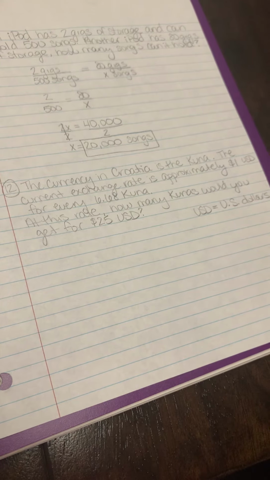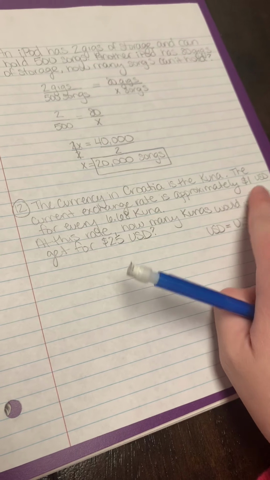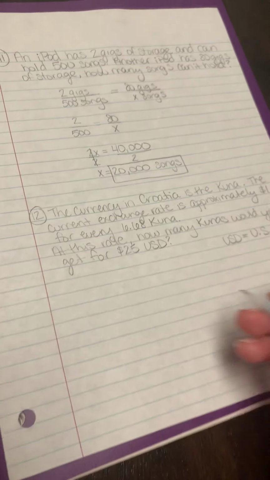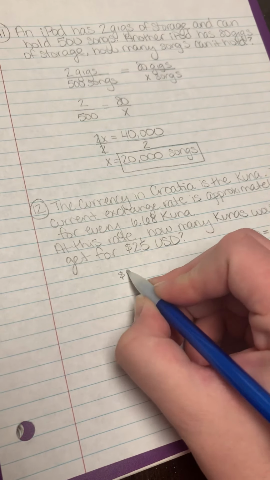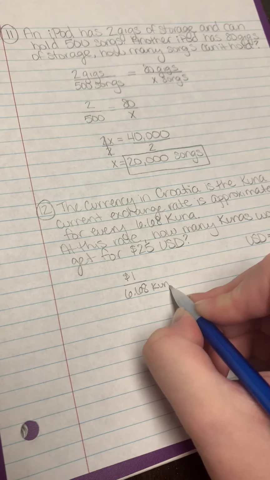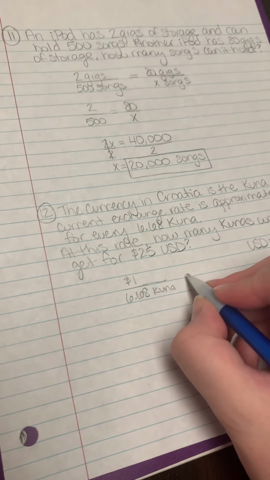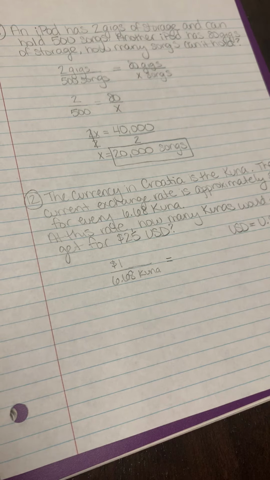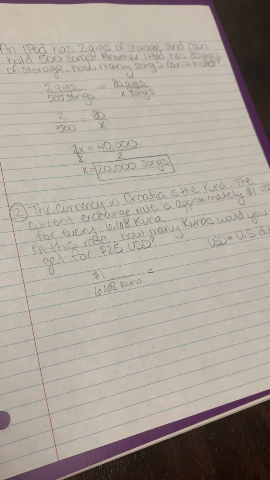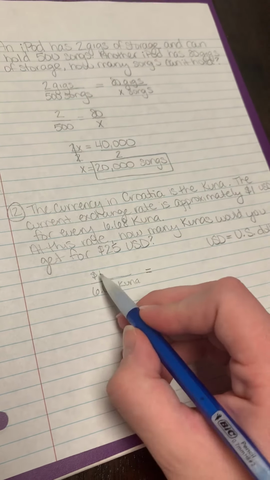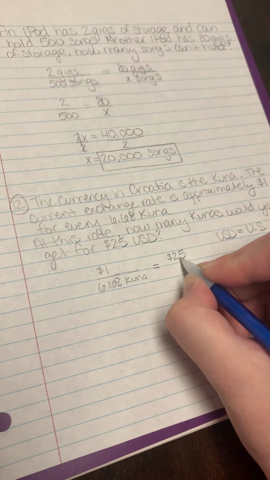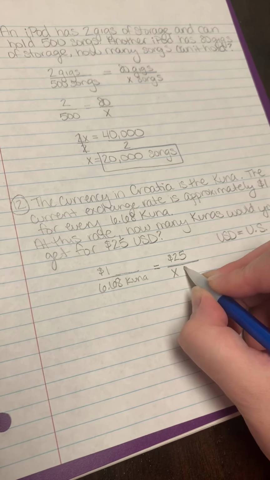So let's set up our proportion. So the first thing we know is that $1 US is exchangeable for 6.68 kuna. So $1 US is congruent to 6.68 kuna. And that would be proportional to $25 US and an unknown amount of kuna. So which one goes in the numerator? Well, whatever is set with the dollars. So that'd be $25 over an unknown amount of kuna.